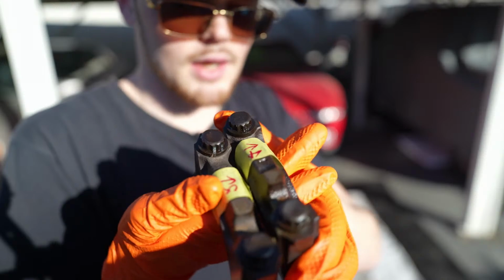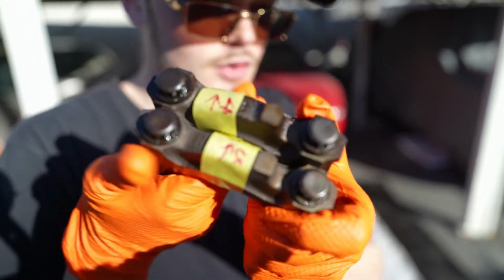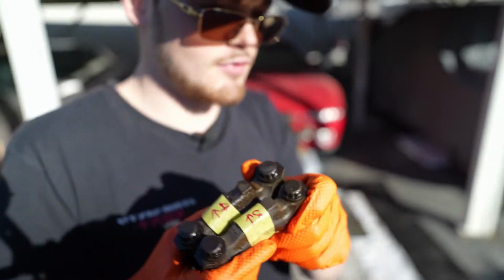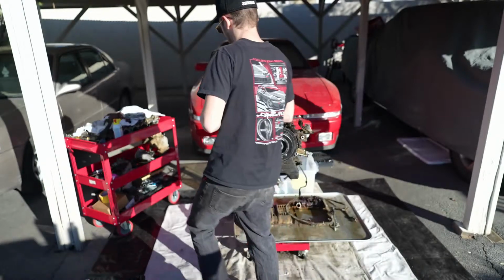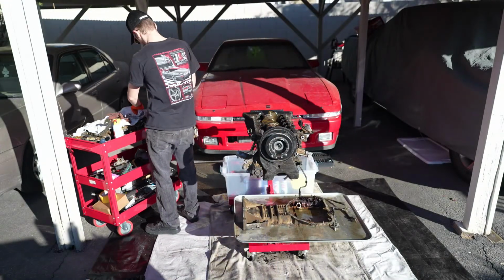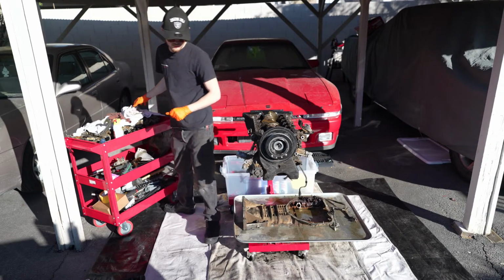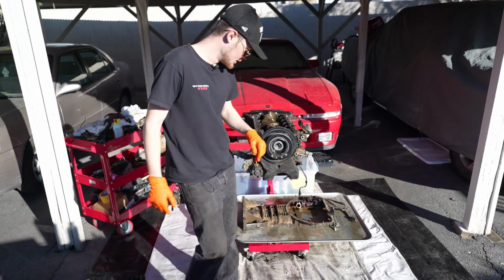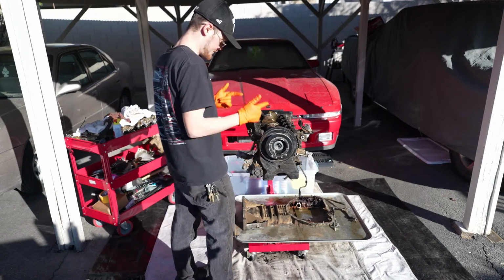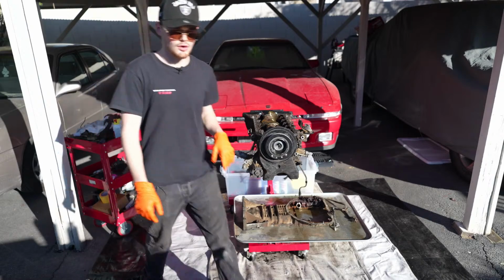Here, as you can see, I've got the rod caps numbered with the orientation of which they came out of the engine, so I have them all over there on the part cart. And like I said, what we're currently working on is getting the last bits of the engine torn down so I can start working on parts acquisition and getting the engine back up and running, hopefully not too long from now.